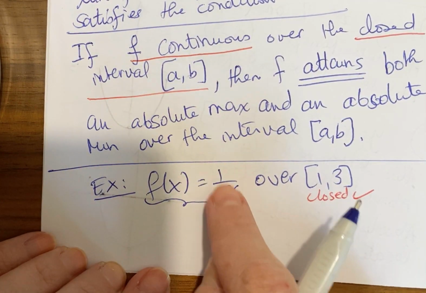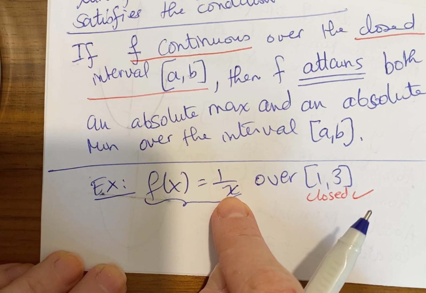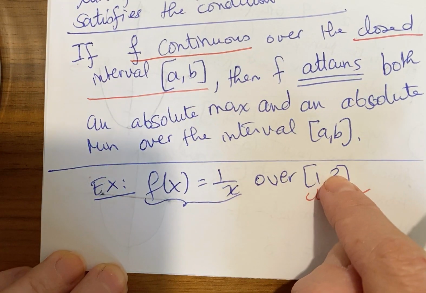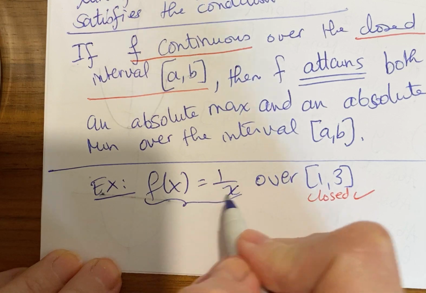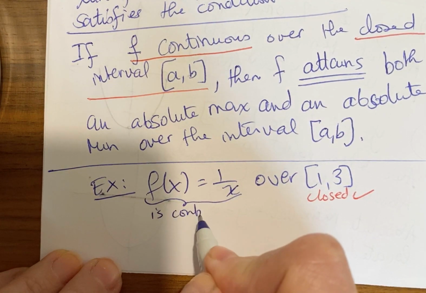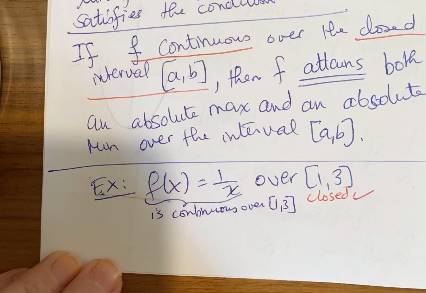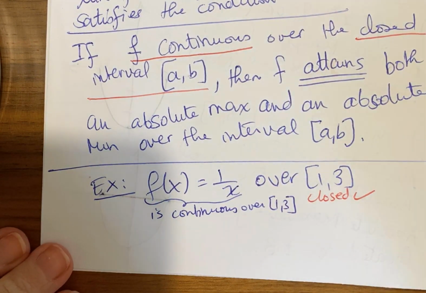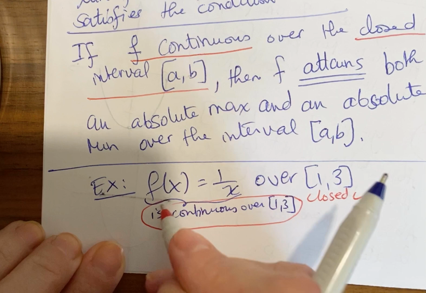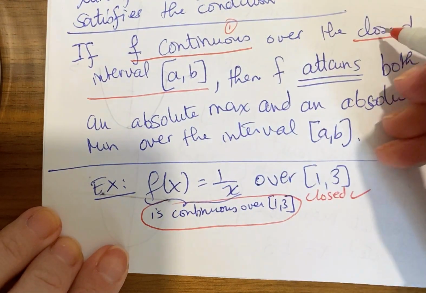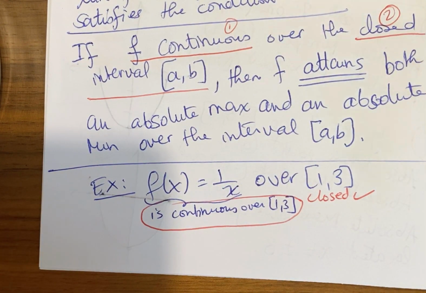The only discontinuity of 1 over x is x equals 0. 0 is not in this interval. That's why f of x is continuous over the interval from 1 to 3. Those are the two conditions for the extreme value theorem to be valid.